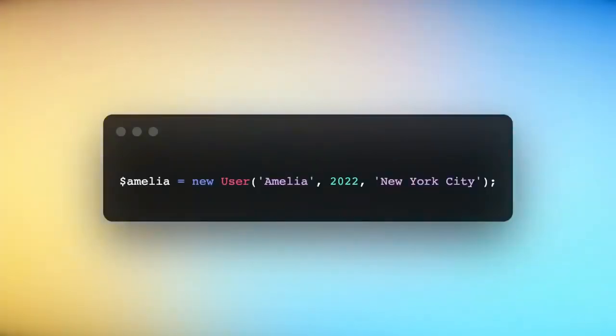Now, when we create an object of class user, we must provide the required constructor parameters. Otherwise, PHP will return an error. Constructors guard our objects by making sure the required properties are provided while initializing the object.